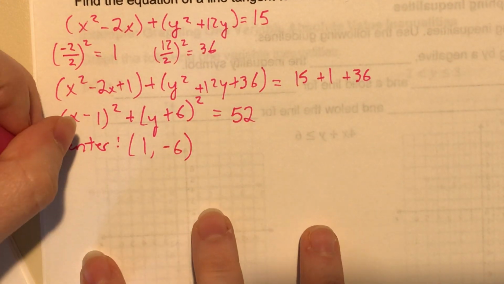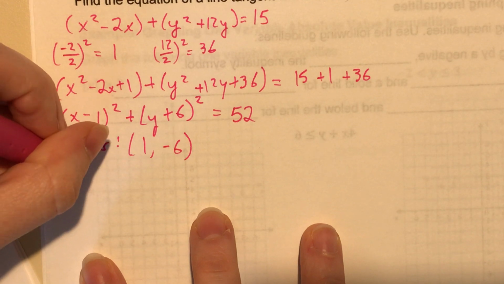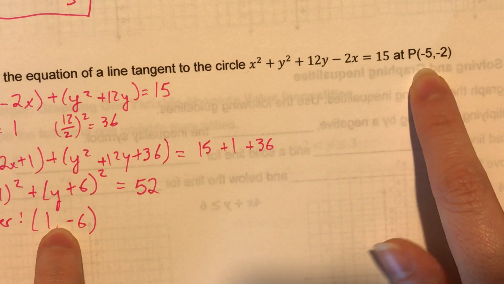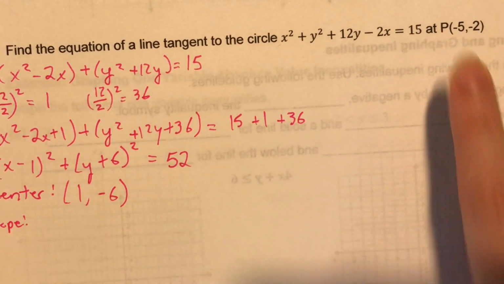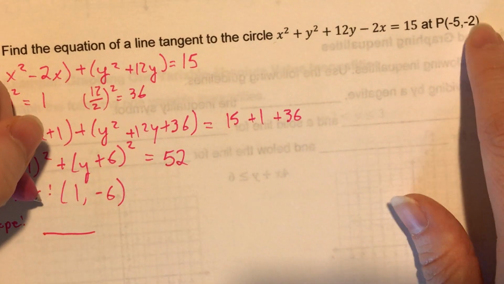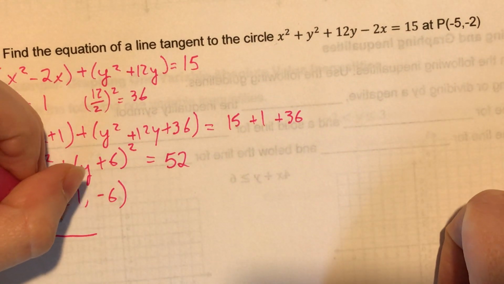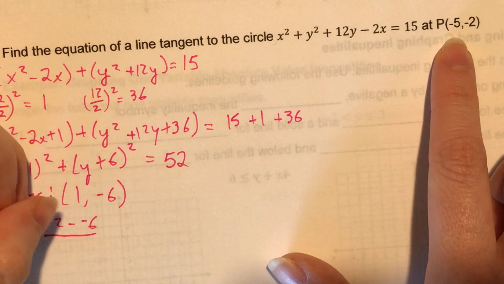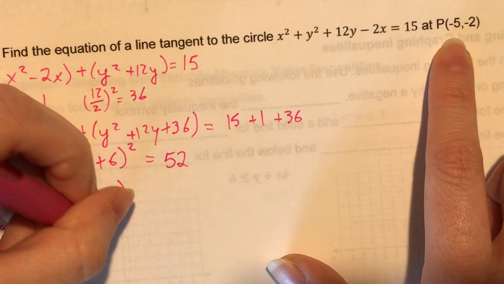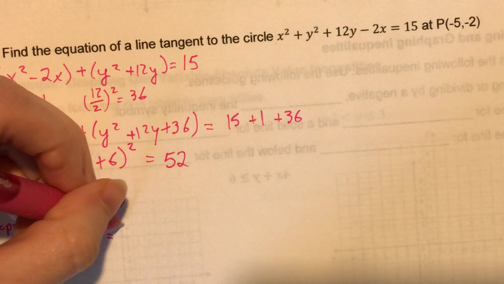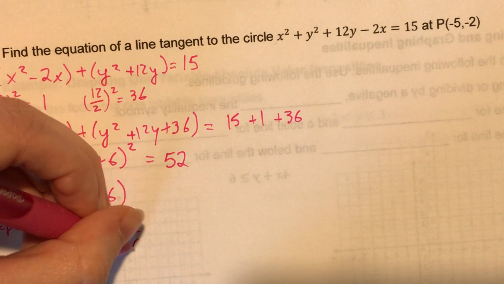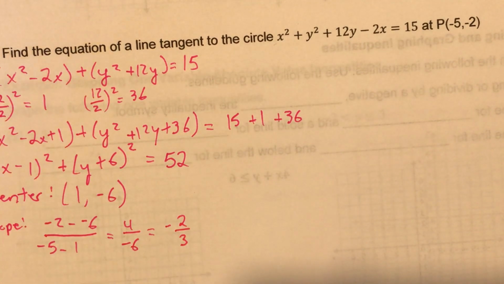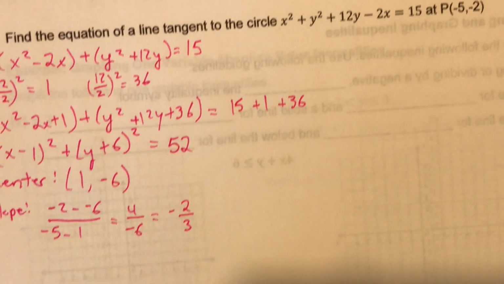And we're going to find the slope. We've got our center, and we're going to find the slope of the radius. So we're going to find from this center point to the point negative 5, negative 2, what is the slope? That's going to be y2 minus y1, negative 2 minus negative 6, over x2 minus x1, negative 5 minus 1. And that is going to give us 4 over negative 6, which will reduce to negative 2/3. So the slope of the radius of the circle is negative 2/3.